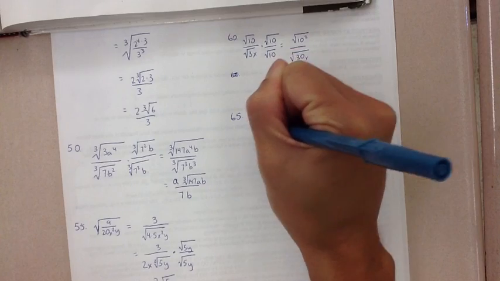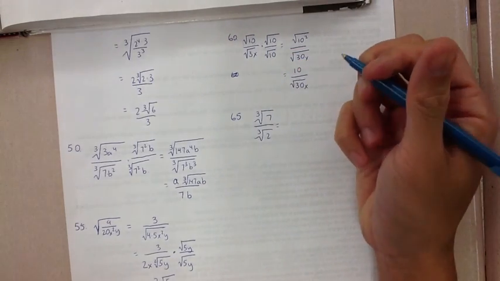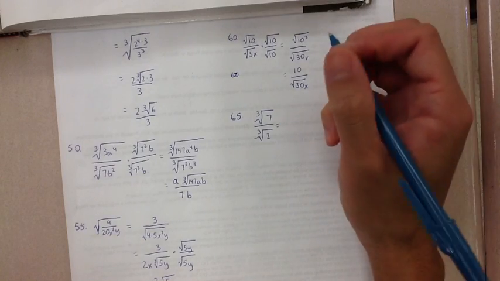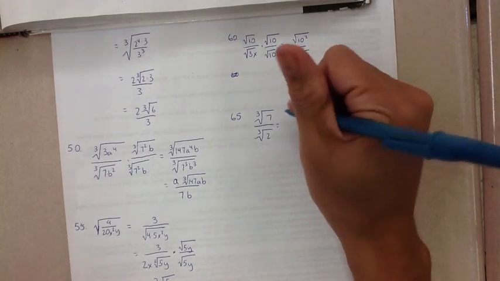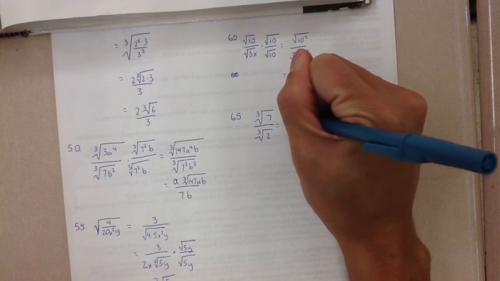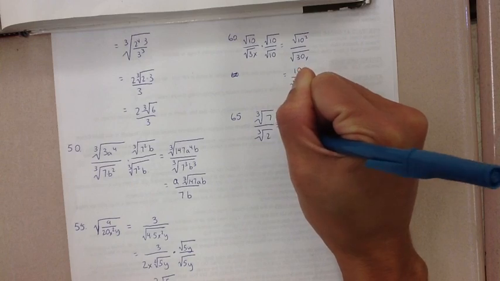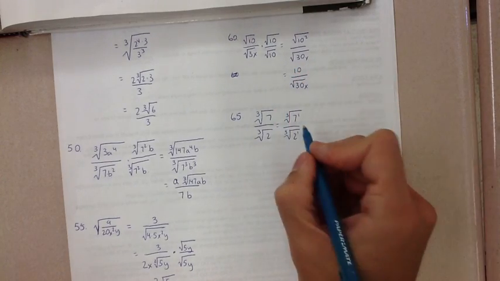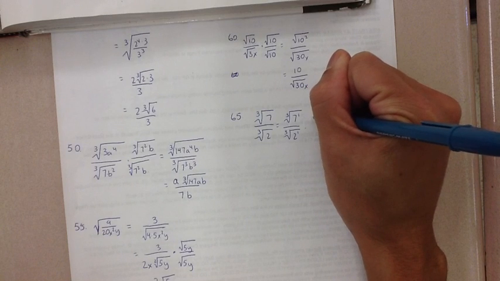Cube root of 7 over cube root of 2. Cube roots, a little bit different because this is the same thing as cube root of 7 to the first over cube root of 2 to the first. So how do I get this to 7 cubed? Well, I need 7 squared.